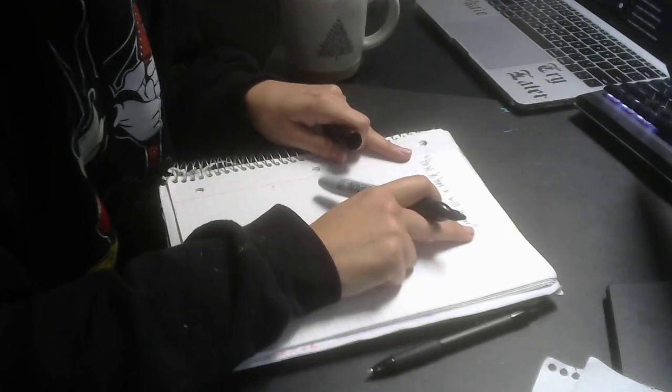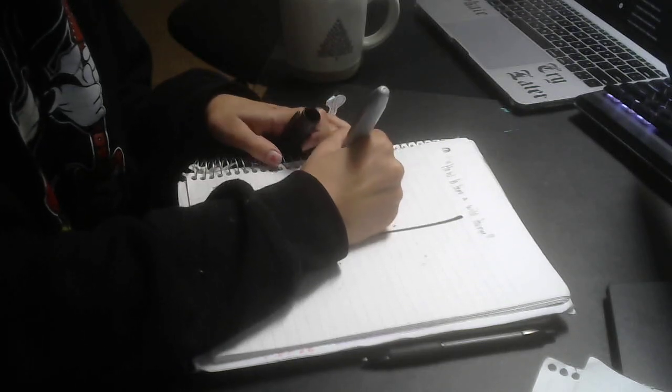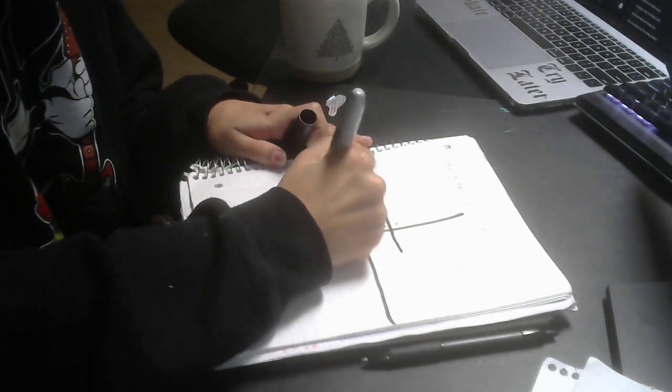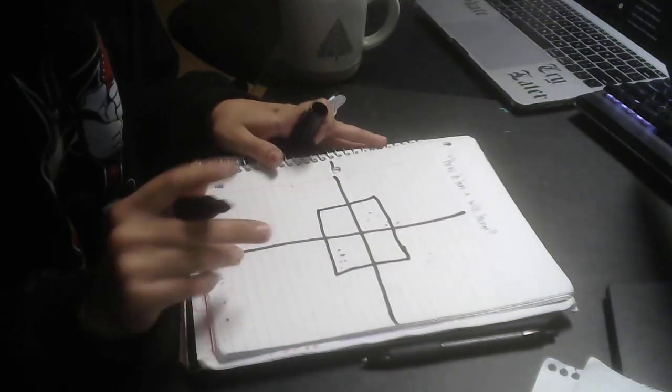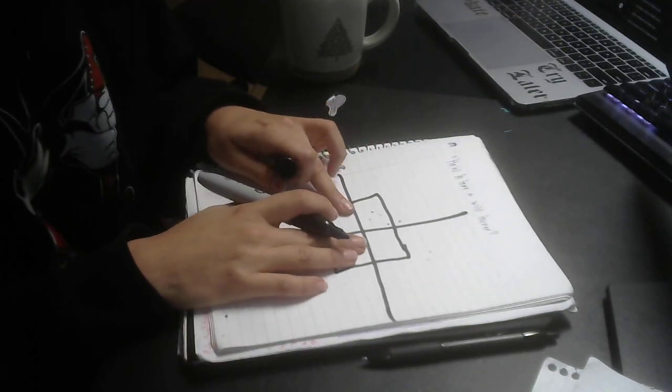So first things first, you're going to go ahead and write the title of what you're reading up at the top. You're going to go ahead and draw a line vertically and one horizontally, okay, so that you have 4 equal quadrants on your paper. The next thing you're going to do is draw another square right in the middle of that one, okay? This is going to be where you put your symbols.